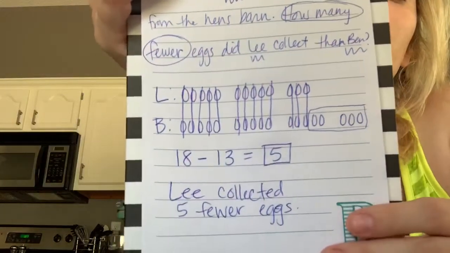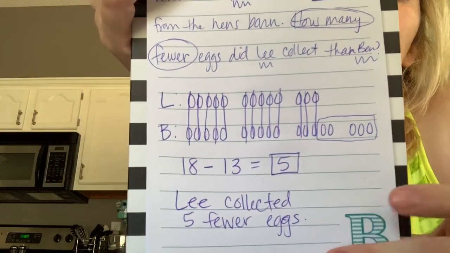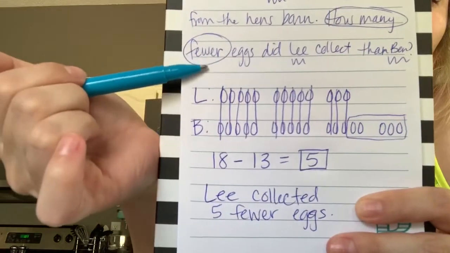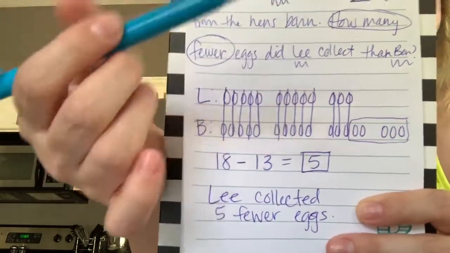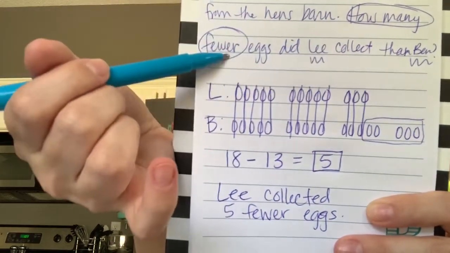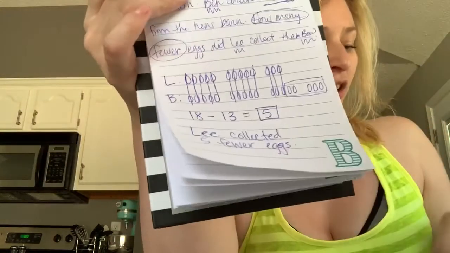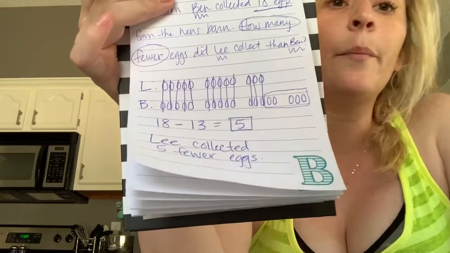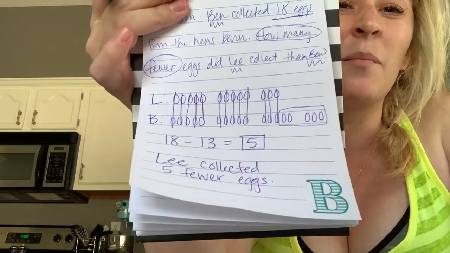Lee collected 5 fewer eggs. Just because we could say Ben collected 5 more eggs, but the question's saying how many fewer did Lee collect? So we need to say Lee collected blank fewer. Whereas on the other ones, we said blank collected more because that was what the question was asking, more.